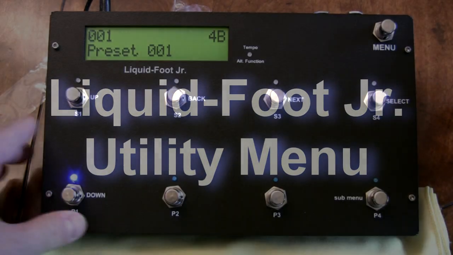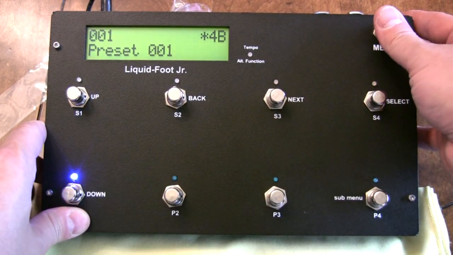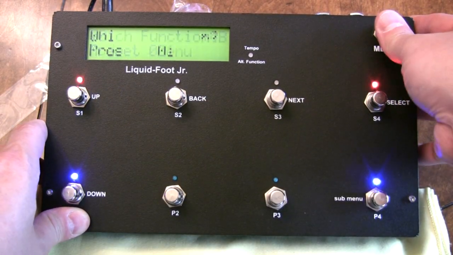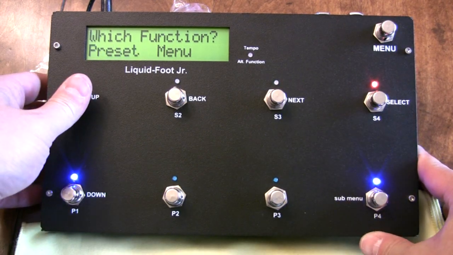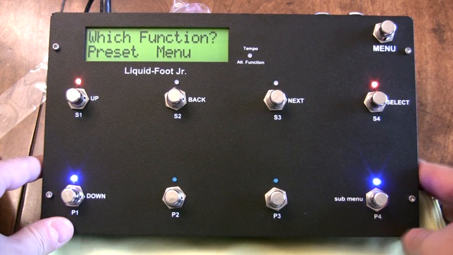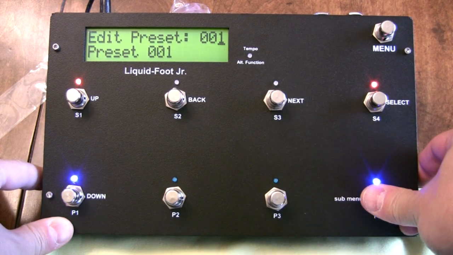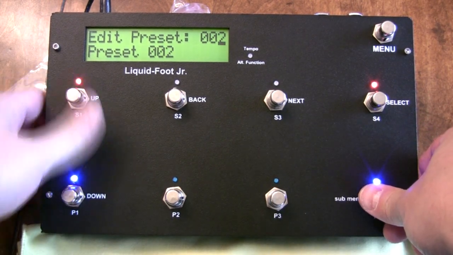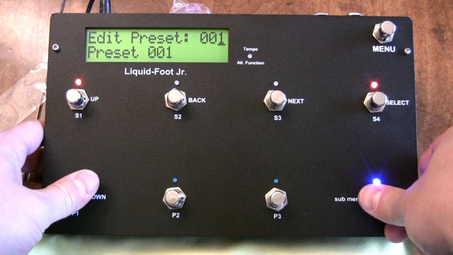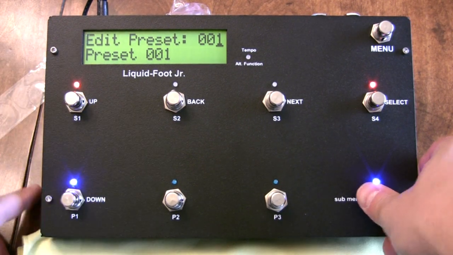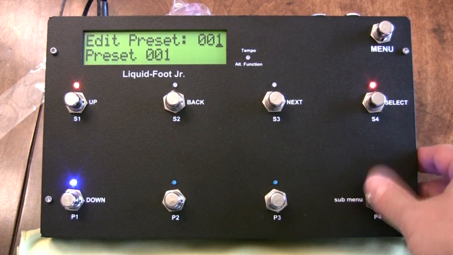Now we're going to show the preset menu. Press the menu key twice and scroll up to the second menu. I'm going to press submenu. So here I can select the preset that I want to edit. It defaults to whichever preset you just happen to be on as you enter the menu screen.